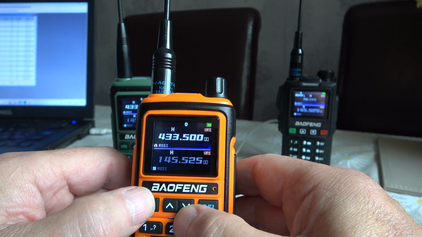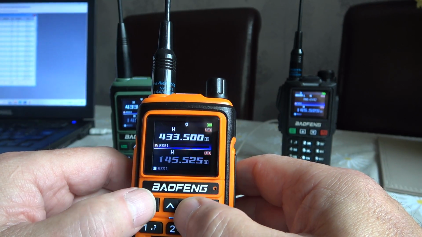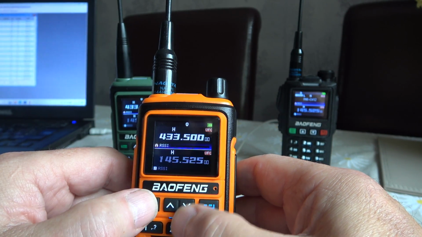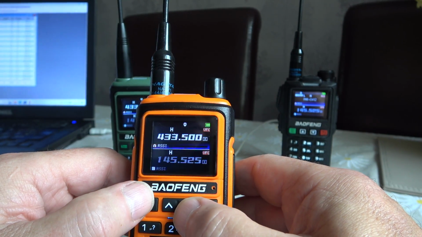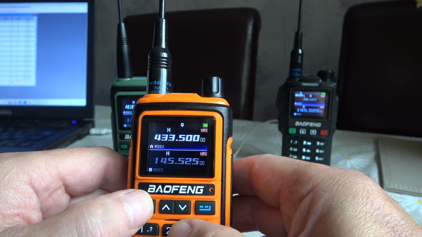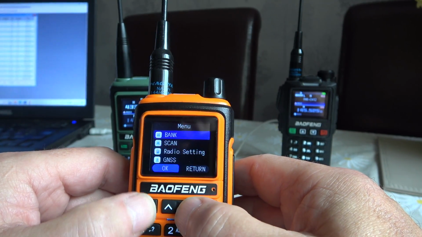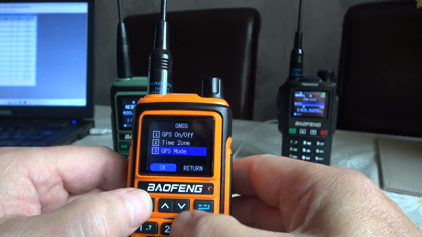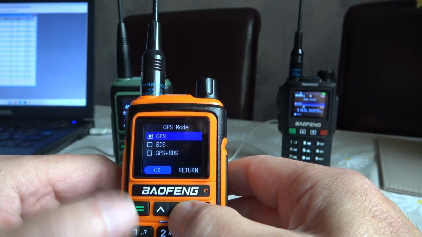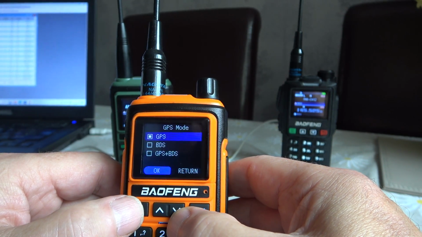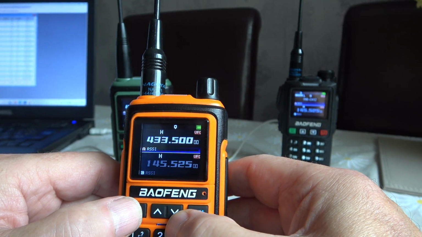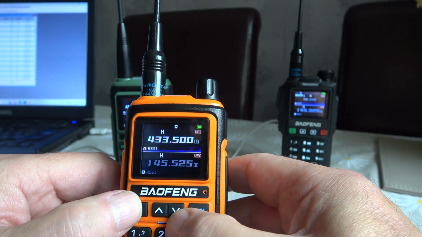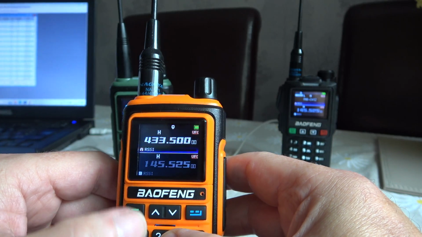You can have GPS and BDS, so we have your ordinary satellites plus the Chinese system of satellites, or you can have BDS, the Chinese ones exclusively, or GPS exclusively. What I normally do is I leave it on GPS, which is the top option there, just GPS. If your satellite signal's not maybe good in the area you are, you could add GPS and BDS, which would give you more options. But anyway, that's enough of that.